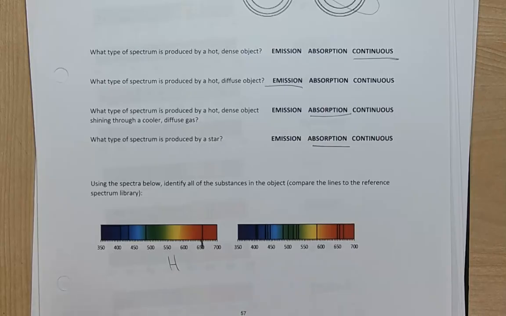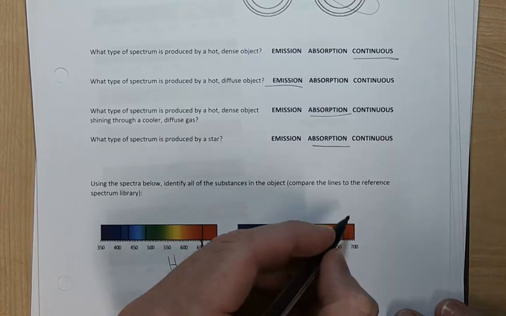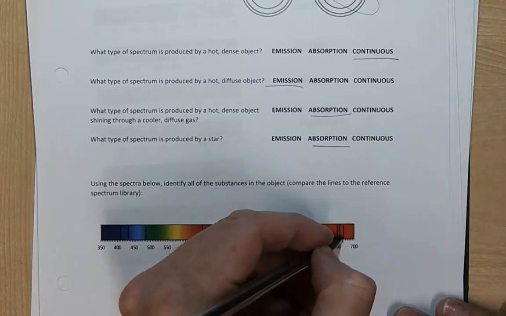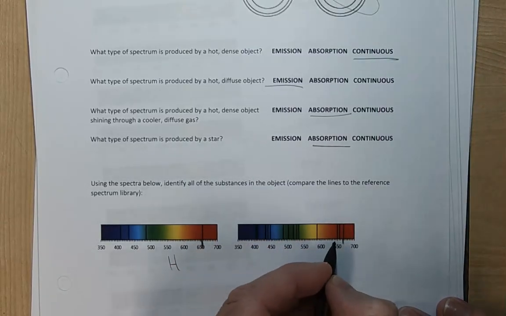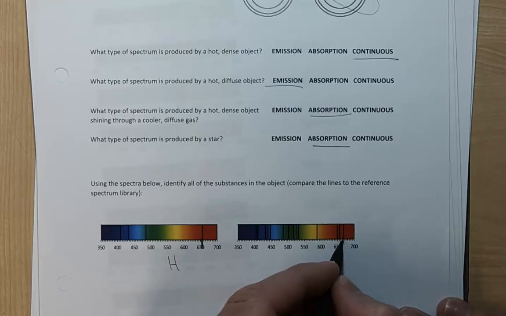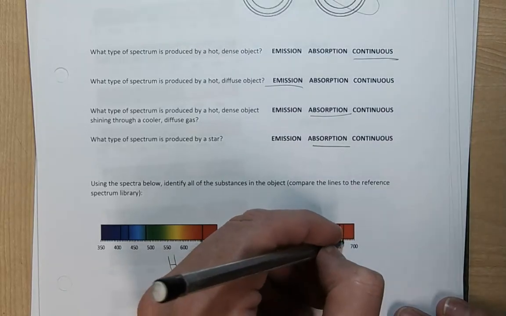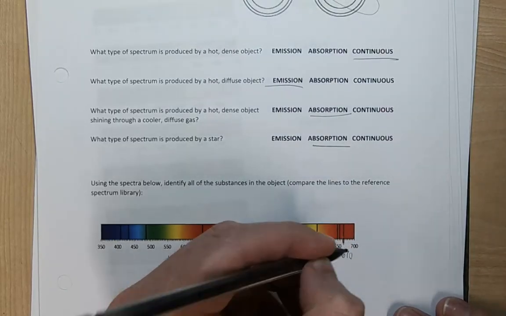How do we do this? Well, again, let's start from the red end and work our way toward the violet end. This line right here looks like it's at what? Let's see, 650, 655, 660, 665, 670? This one looks like it's something like 670.